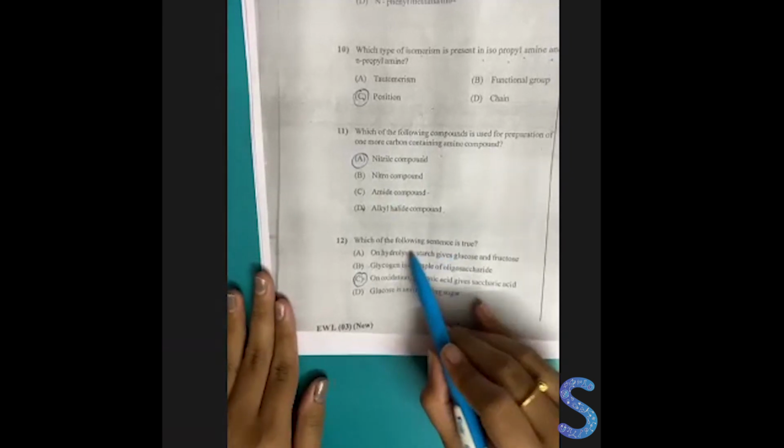Which of the following sentences is true? On hydrolysis, starch gives glucose and fructose. Glycogen is an example of oligosaccharide. On oxidation, gluconic acid gives saccharic acid, or glucose is non-reducing sugar. So the correct statement is on oxidation, gluconic acid gives saccharic acid.